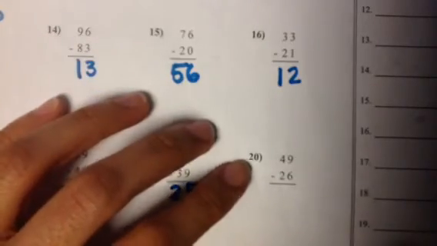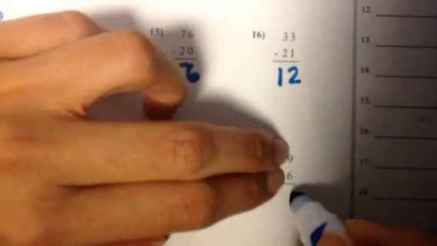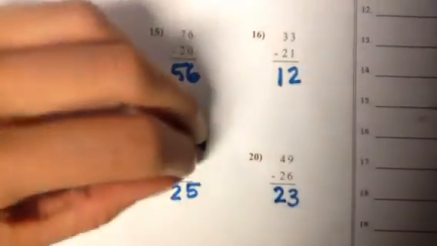On to the last one. 49 minus 26. We start in the ones place. 9 minus 6 is 3. And 4 minus 2 is what? 2. So the answer for that is 23.